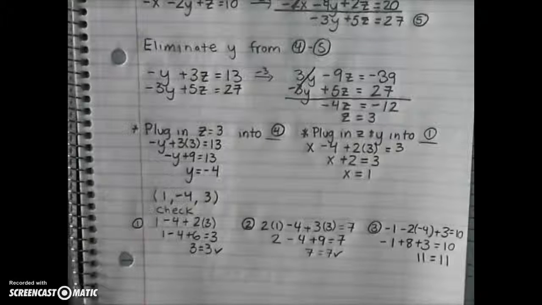Okay. When you check it, if it works in all 3, that means all 3 of your answers are correct. If you check it and it only works in 2, that means your first 2 answers are right and then your third one's wrong. And if you check it and it only works in 1, you got to start all the way over.